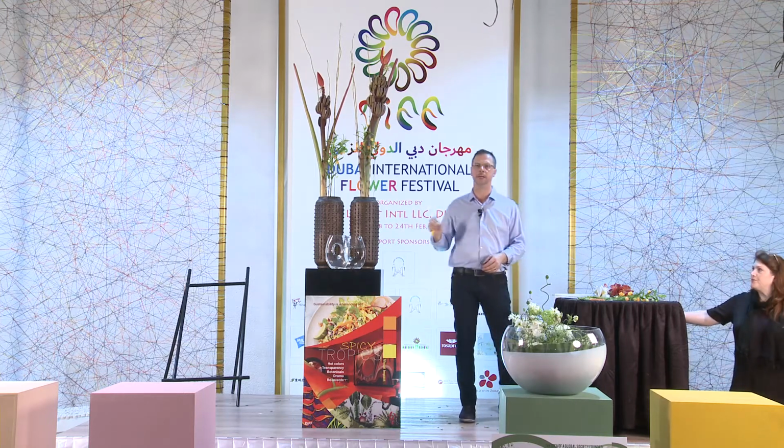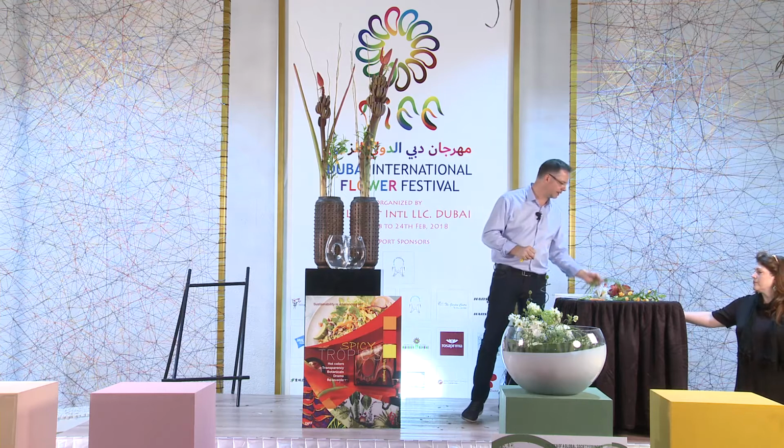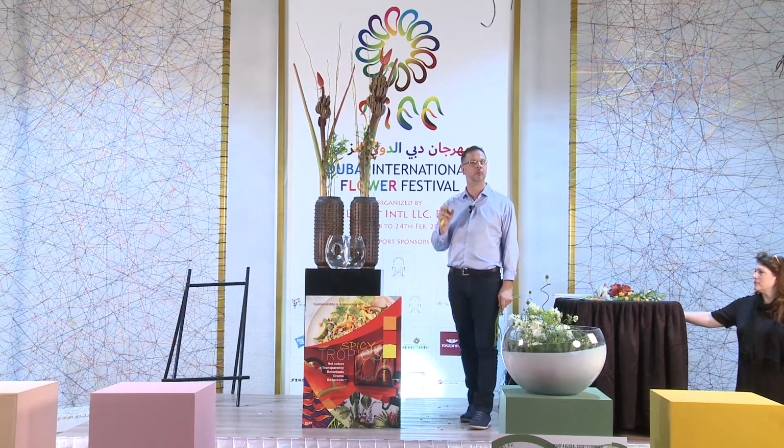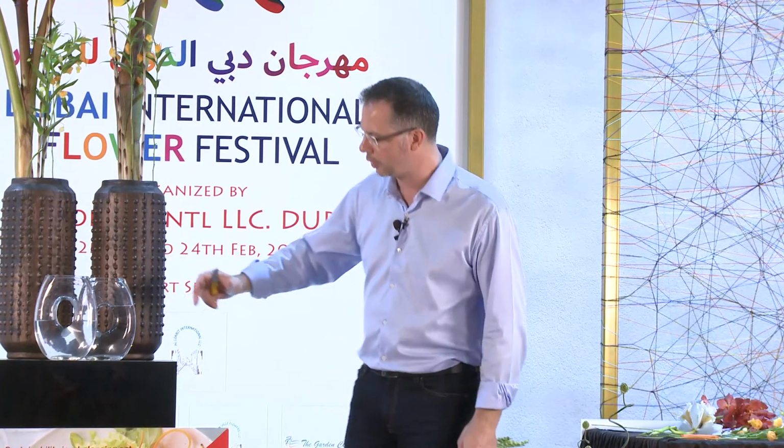How do you create a full impact with small materials? Well, like in this one, I go and search for the perfect container. This container is already perfect. So what I'm going to do is use the strength of that container. It's only up to me to be creative.